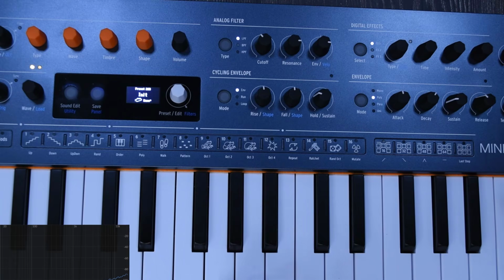Now, I know that this might be your first synthesizer, and maybe you don't know how an ADSR works. In a minute, I will give you an ADSR 101.